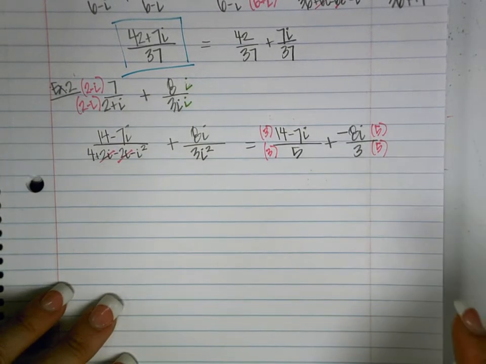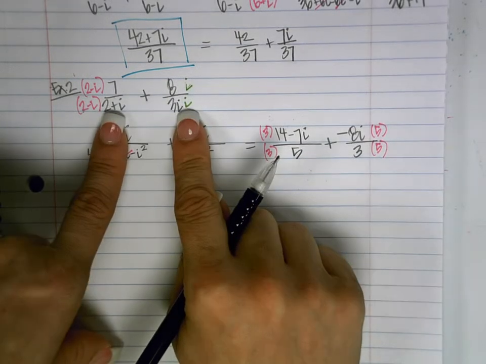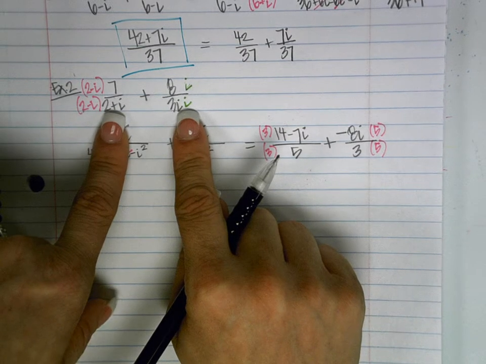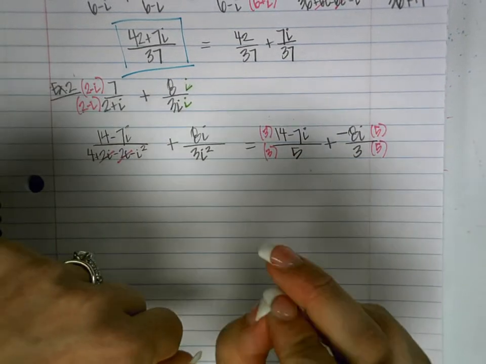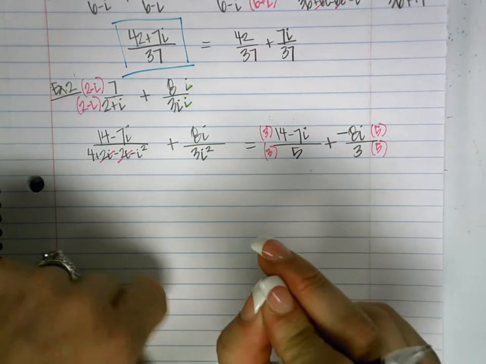Yes? Can you rationalize them separately? They are separate. Yes, we're rationalizing them separately. You don't multiply both of them by the exact same thing. Is that what you're saying? Yeah. No, you do not multiply both of them by the exact same thing. Yes, Jenny.